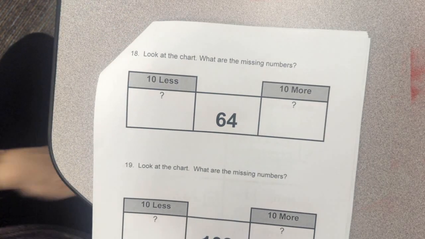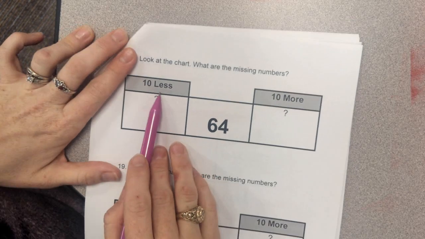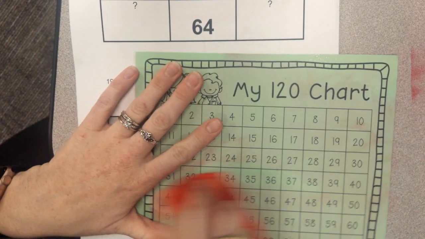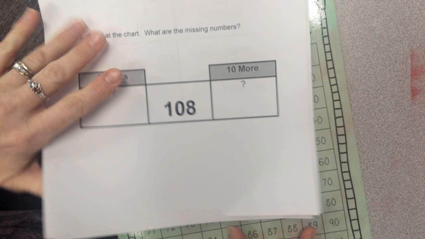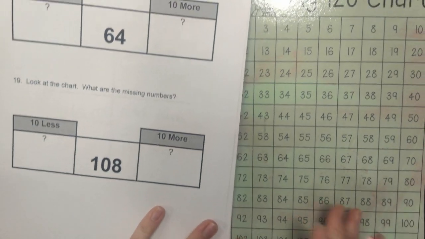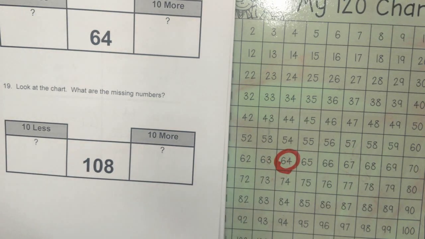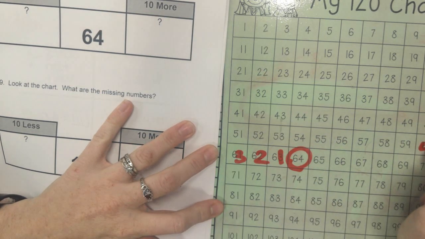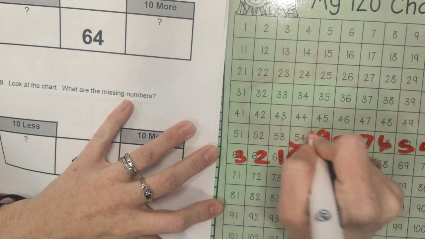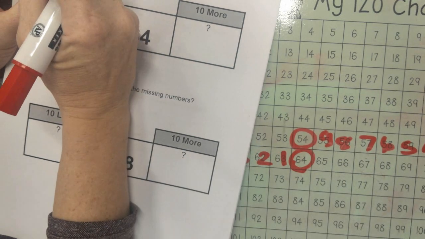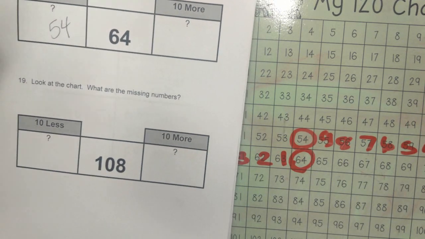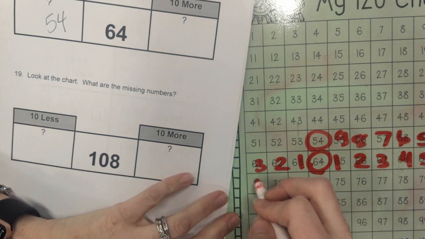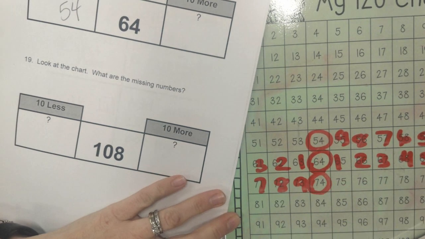Number 18. Look at the chart. What are the missing numbers? 10 less and 10 more. So again, we can use our chart, and we can go down to 64, find 64, and if you know that if you go less, that means to go up, so we're going to count 10 to get to 54. 54 is 10 less, but if you count 10 more after 64, you get to 74.